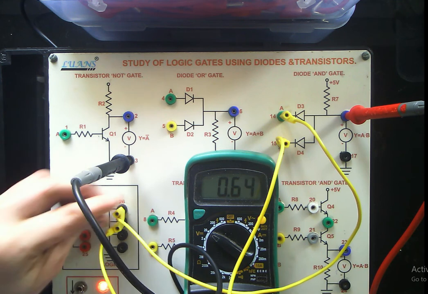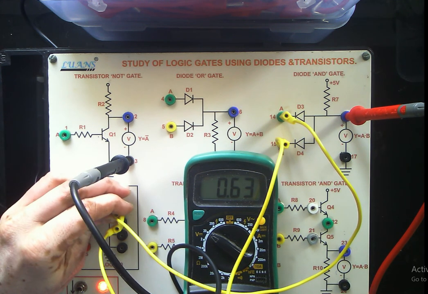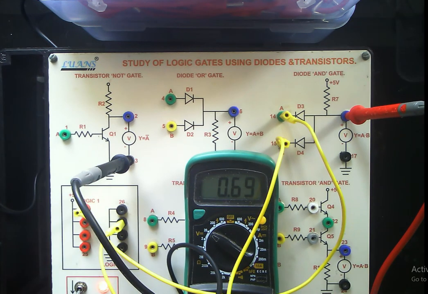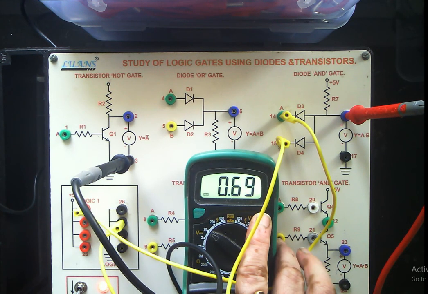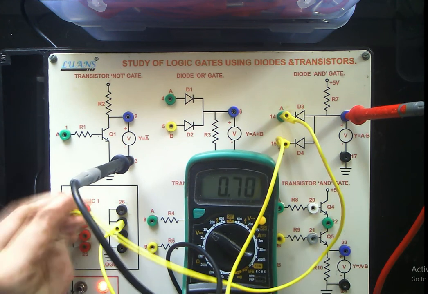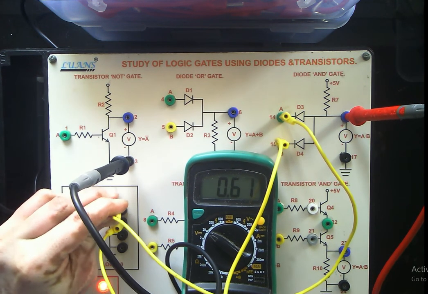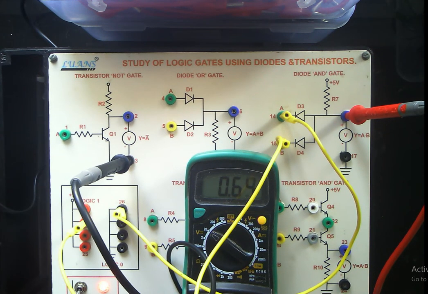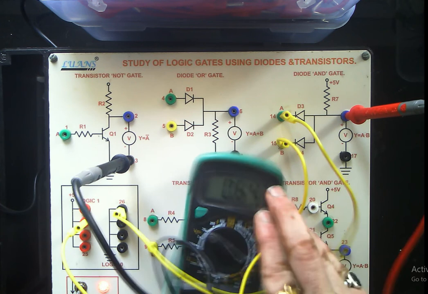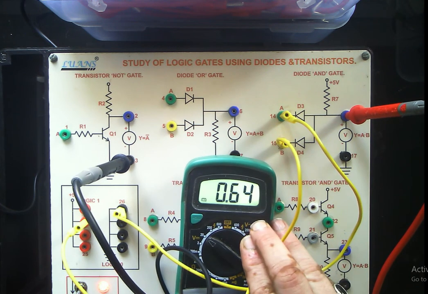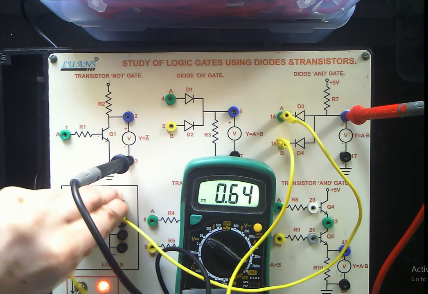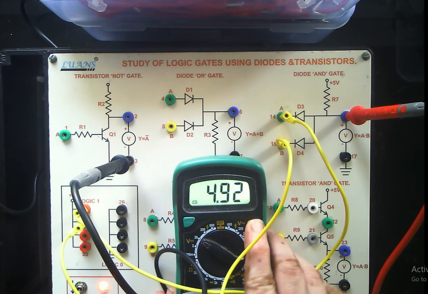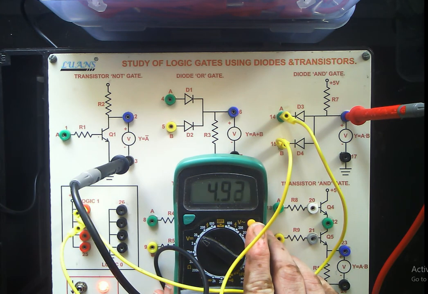Let us now make one of the inputs, that is cathode of diode D3 high and cathode of diode D4 low. You can again see the output is maintaining its low status. Let us go for the reverse condition, that is cathode of diode D3 is now logic low and cathode of diode D4 is at logic high. Again you can see the output is low. Okay, and finally let us go for high logic in both the inputs. Now you can see the output is having a logic high status.